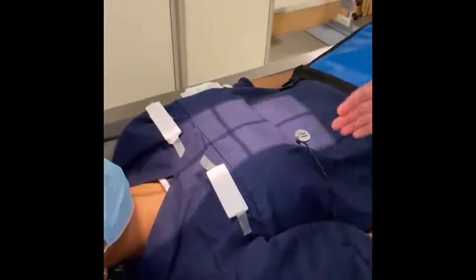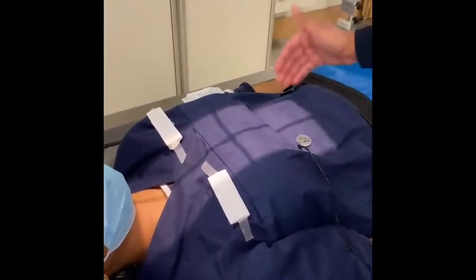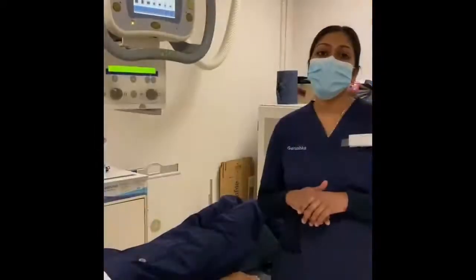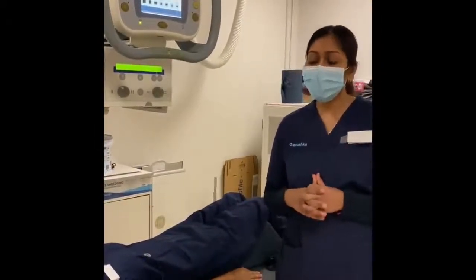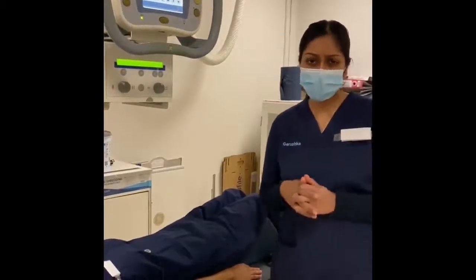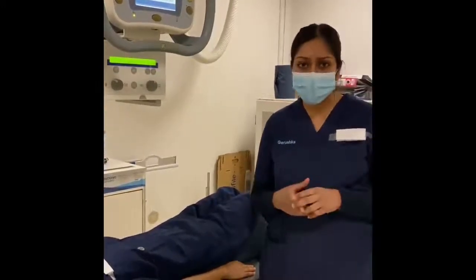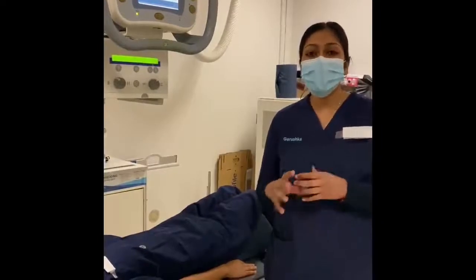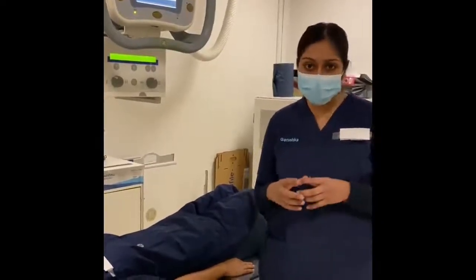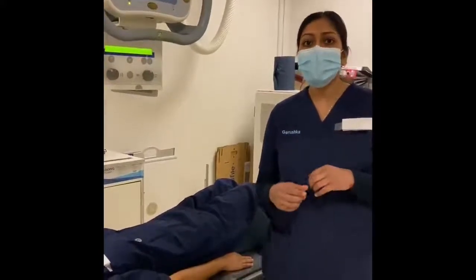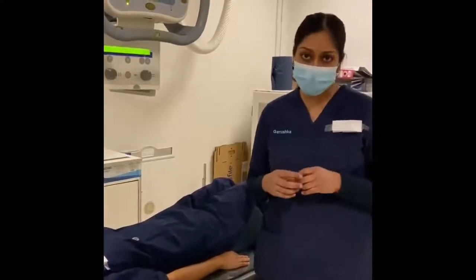So your marker needs to be readable either on the right or the left hand side. Okay, so with the exposure factors for your T-spine AP, it really depends on the system that you are using, whether you're using a CR or DR system. But more or less on average, I can say that you could use between 65 to 85 kV and between 32 to 40 mAs.